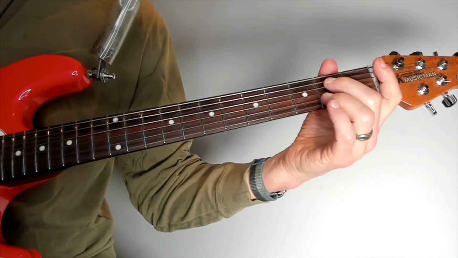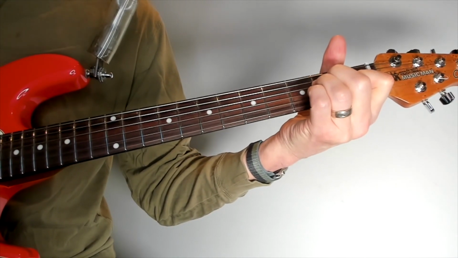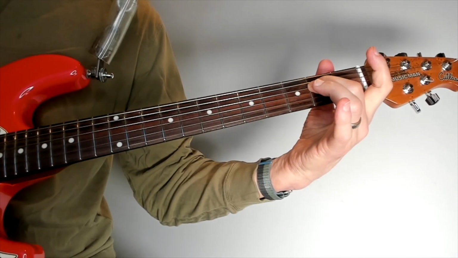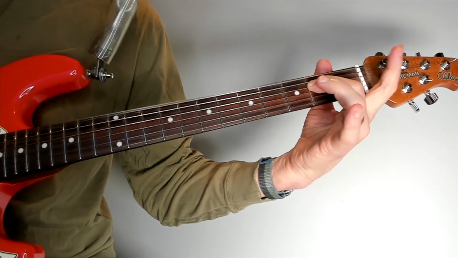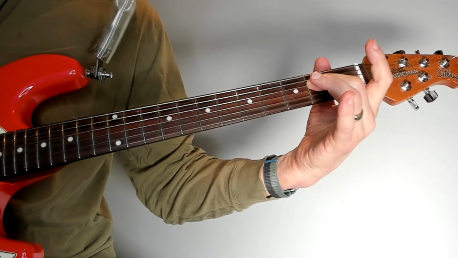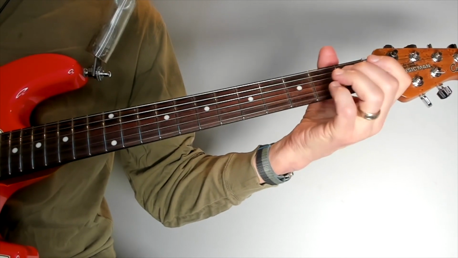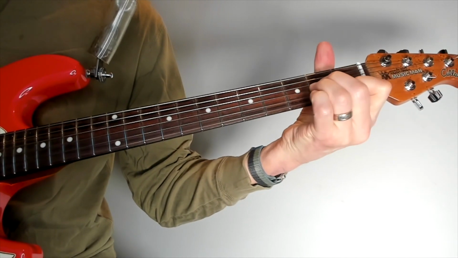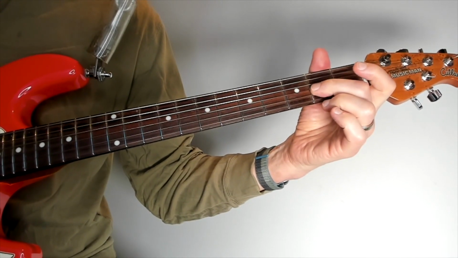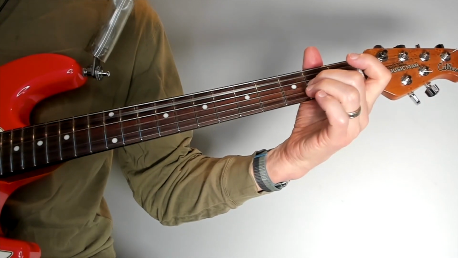Open E, with the E major chord or E minor chord, with the other E note on the 4th string, 2nd fret, and the 1st string open. Open A is associated with A minor or A major, and the other A is on the third string, second fret.